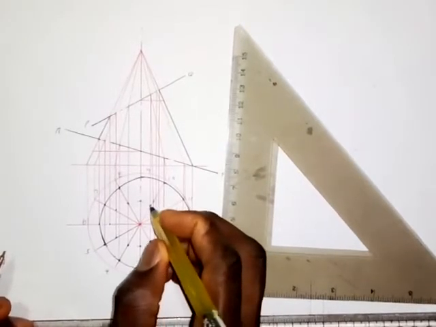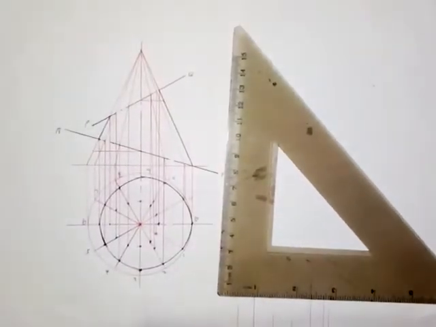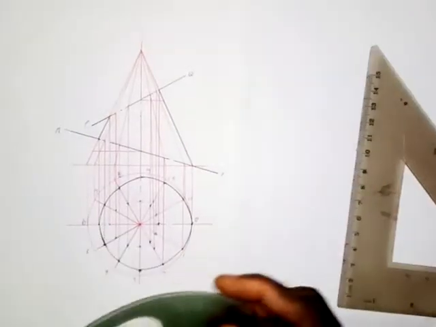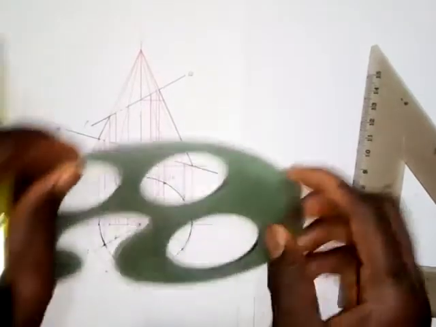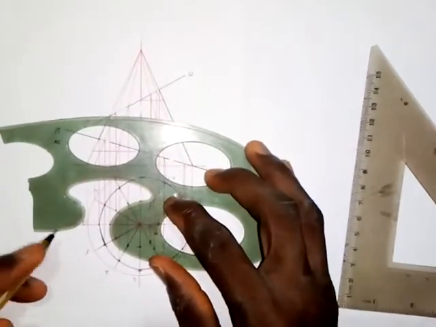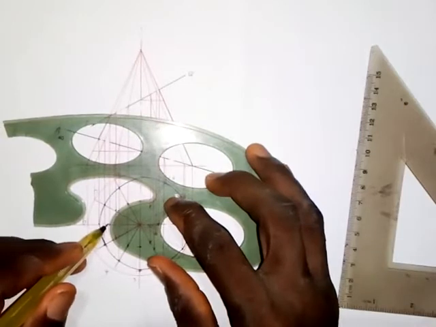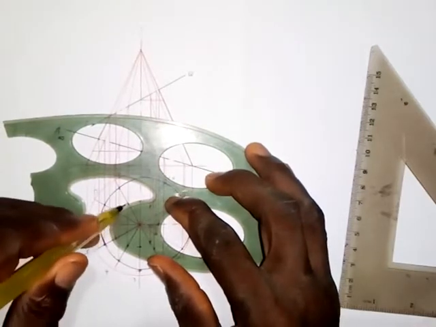So I'm going to join all these points together with the use of a French curve. So here it is. So we join these points together with this.